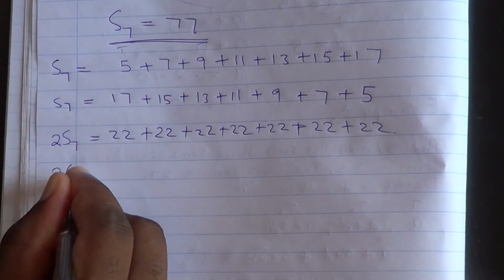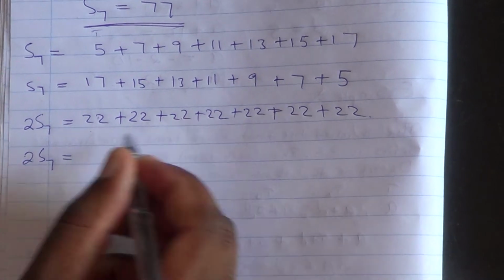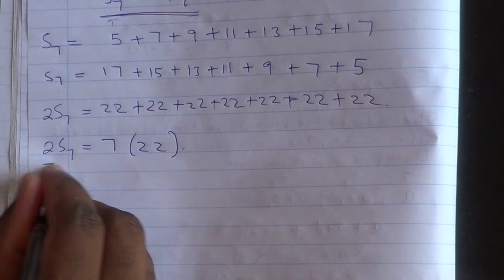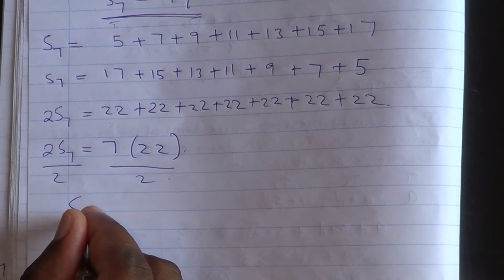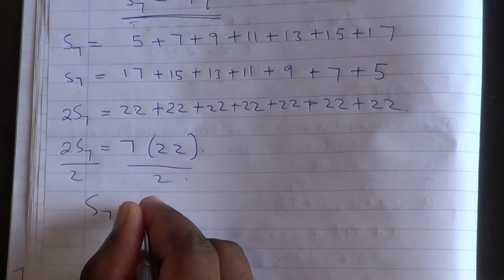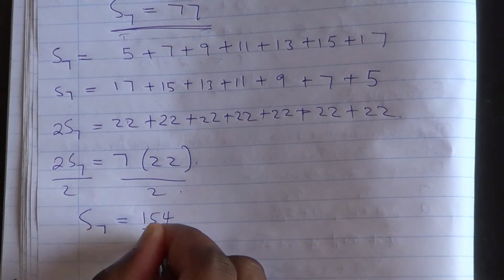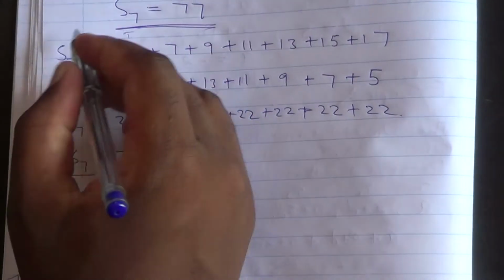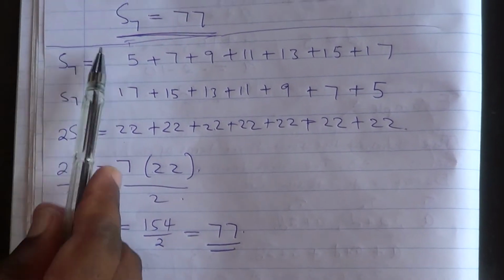So meaning that I'm having 7 here, up to how many are they? 1, 2, 3, 4, 5, 6, 7. So 7 times what? 22. See? Now we divide here by 2. Therefore, what am I getting here? 7 times this is going to give us 154. Divide by 2 is going to give us 77. You see? Meaning that you can use this formula to find the sum of 7 terms.